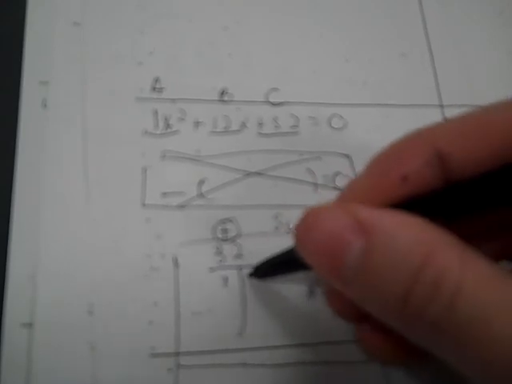32 divided by 1 is 32. However, 1 plus 32 is not 12. 32 divided by 2 is 16. However, 2 plus 16 is not 12. 32 divided by 3 is a decimal. 32 divided by 4 equals 8, and that's 12. Got it.